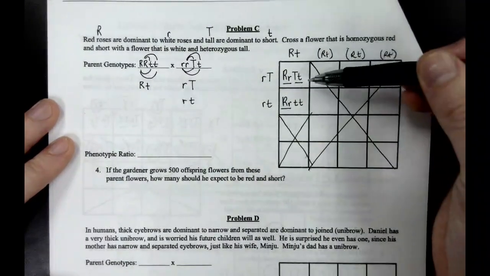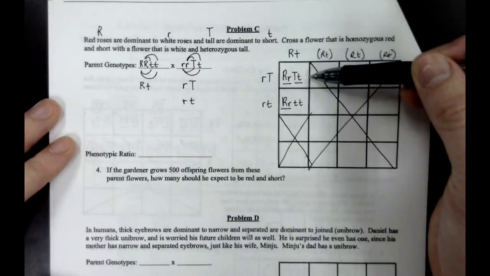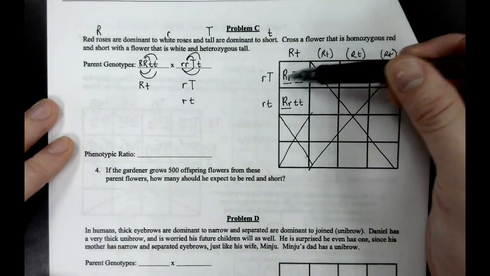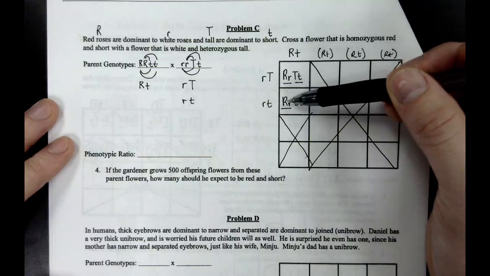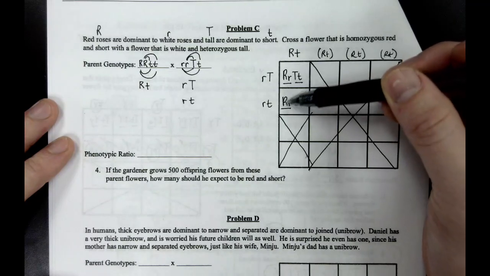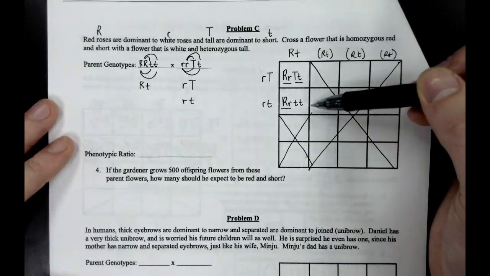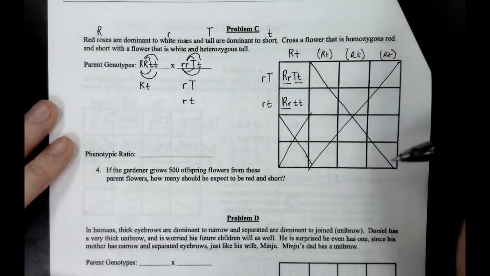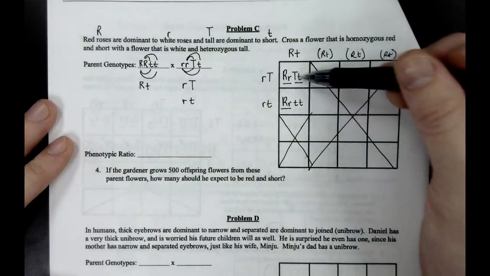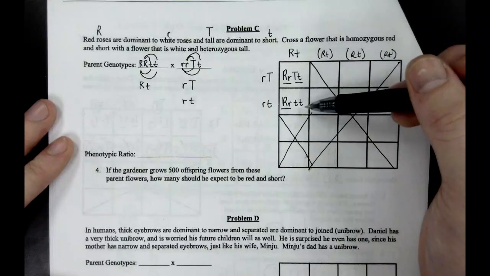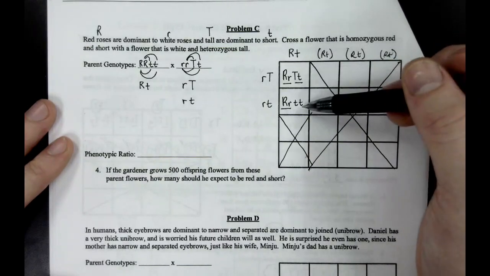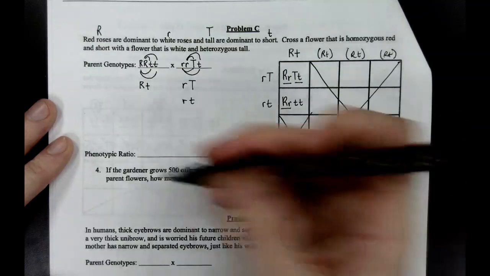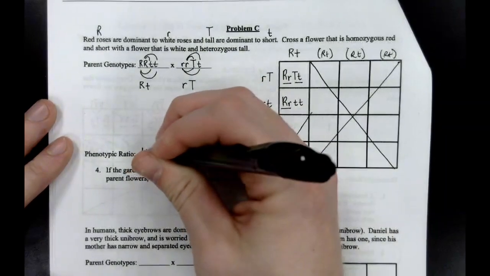It looks like I have one out of the two, so 50%, that could be dominant for both, and only one out of the two that will be dominant for color, but not for height, right? So I know no matter what, I'm going to see red offspring, but I have a 50-50 chance of whether that red offspring are going to be tall or short. So phenotype ratio. It's 1 to 1, right?